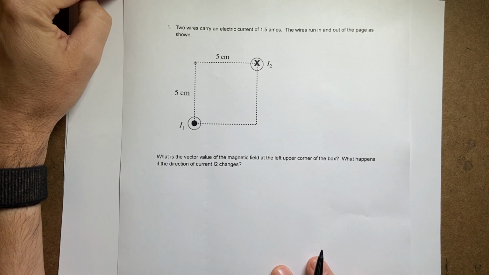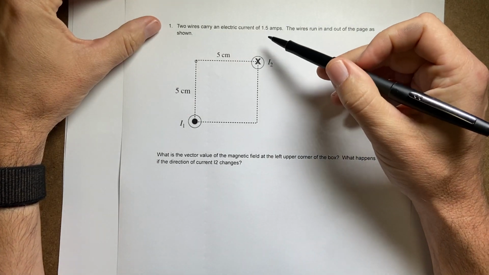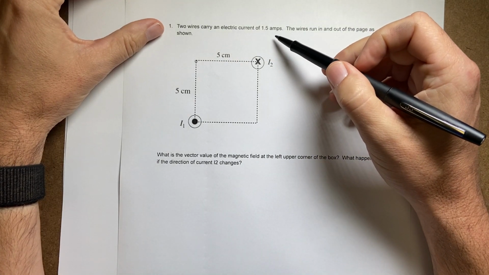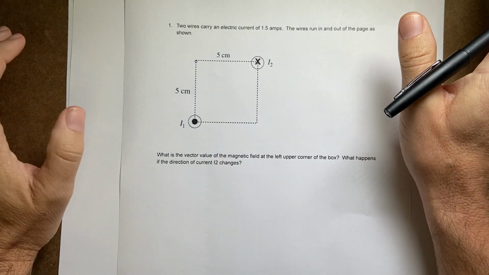Okay, here is another practice physics problem. So I have two wires and they carry a current of 1.5 amps, but they run in different directions. So just a convention here.